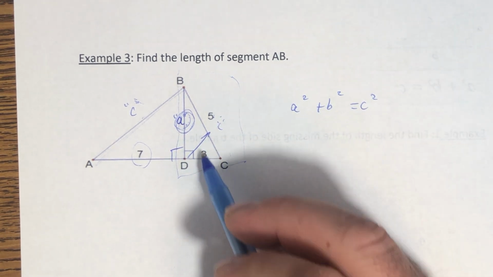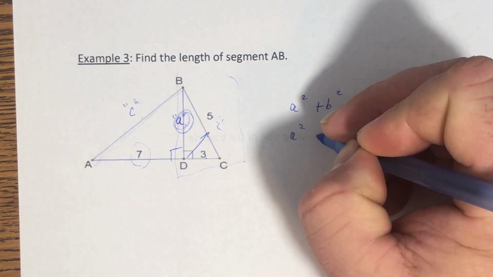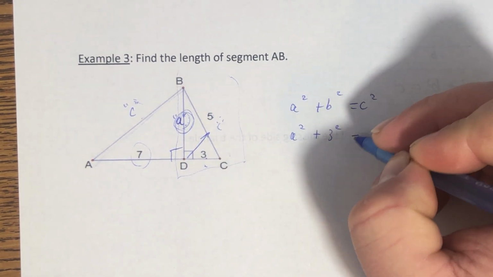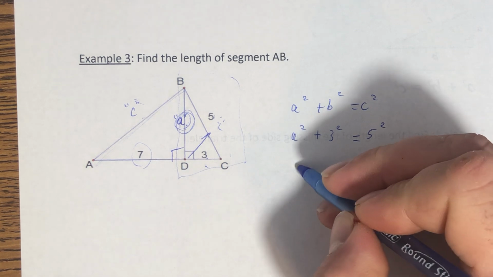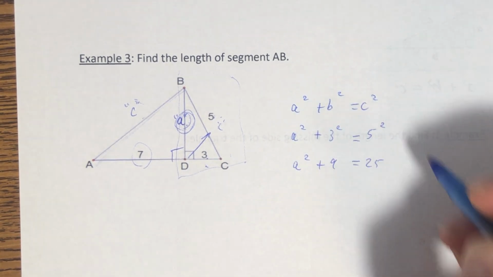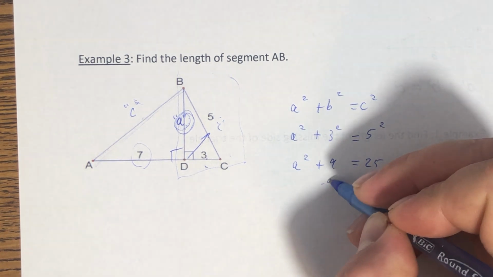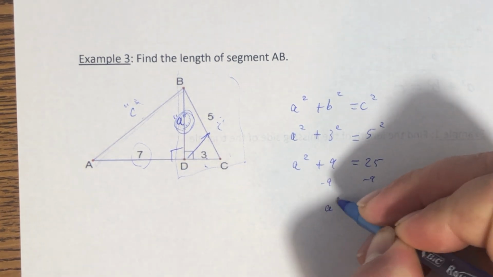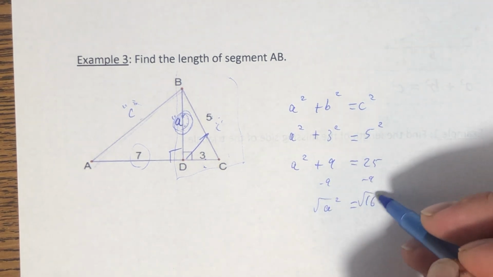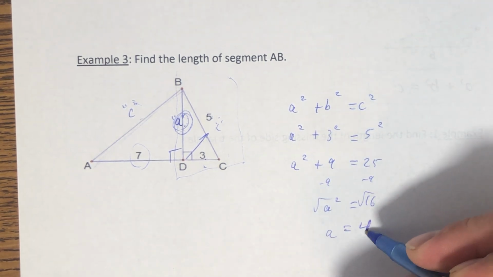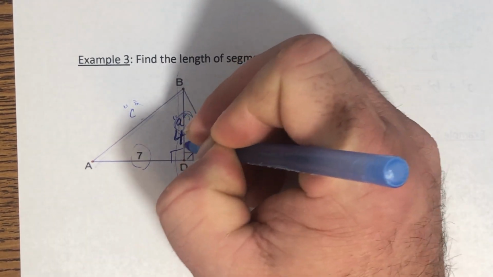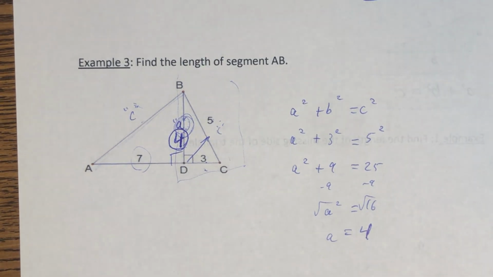So a squared is what I'm looking for, plus 3 squared equals my 5 squared. So a squared plus 9 equals 25. Subtract the 9 from each side, so a squared equals 16. And when I take the square root to finish this, I get a equals 4. So now I know in my diagram this side has a length of 4.